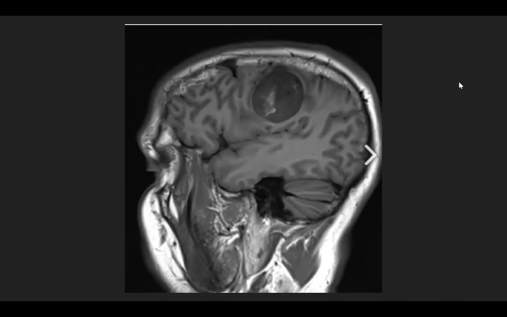And what do you see inside the lesion? Hyperintensity. Yes, this is a T1 weighted image, and there is hyperintensity in the lesion. What does that make you think of? Cystic. Necrosis. This is blood.